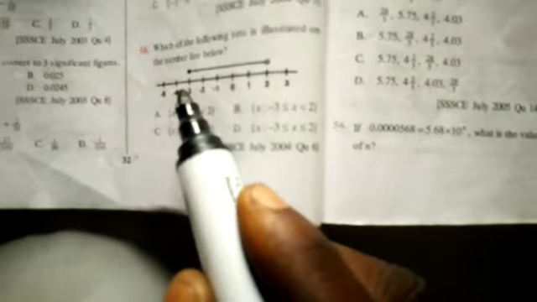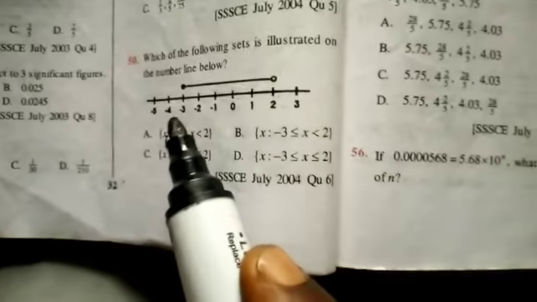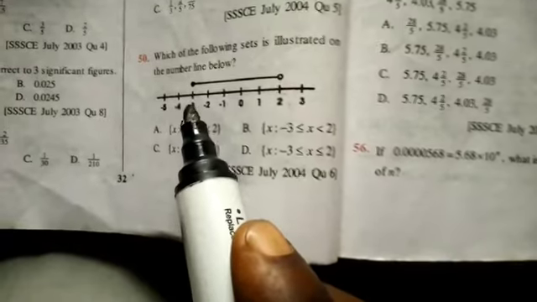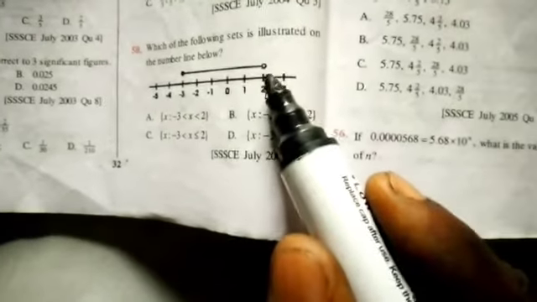What I do is that I always start from the two numbers that are available. Of course, this is a double inequality. By the starting point I mean these two numbers, based on where the small circles are. The number here is minus 3, so I'll write minus 3 down. And here I'm having another number, which is 2, and I'll write 2 down also.